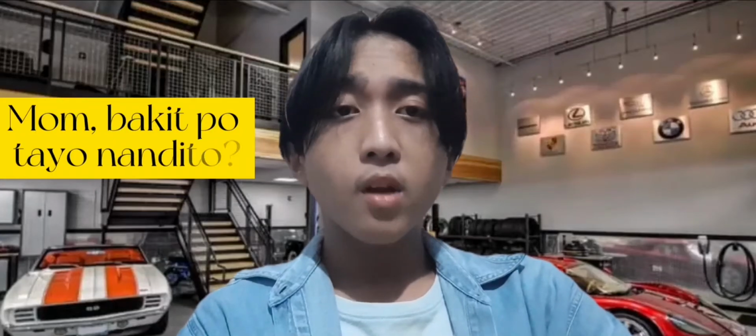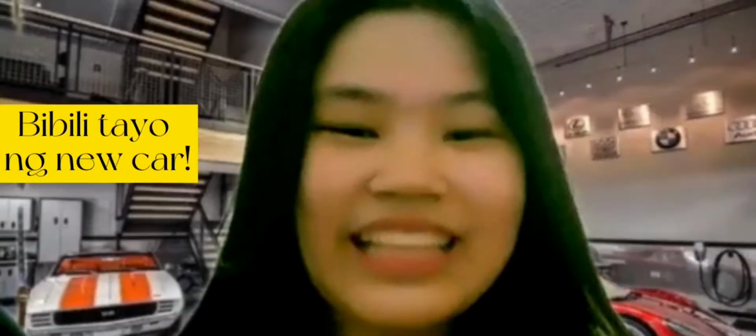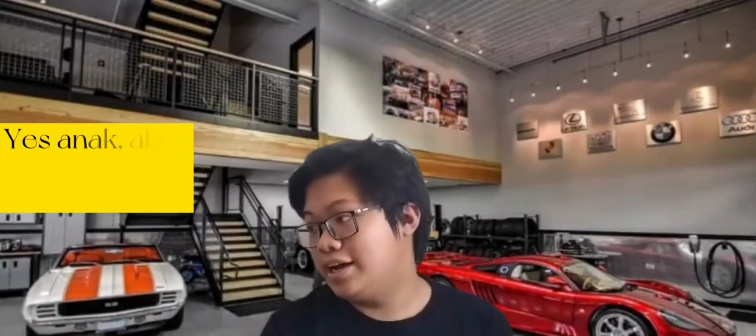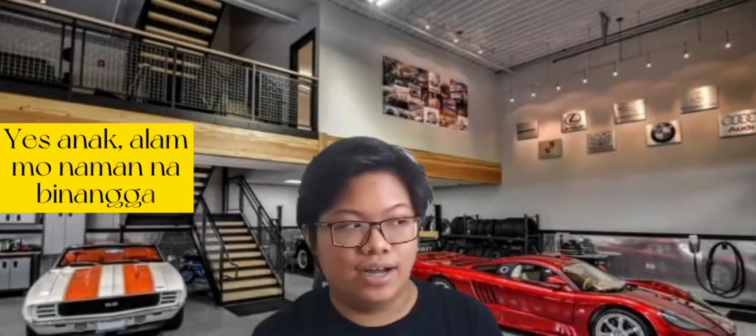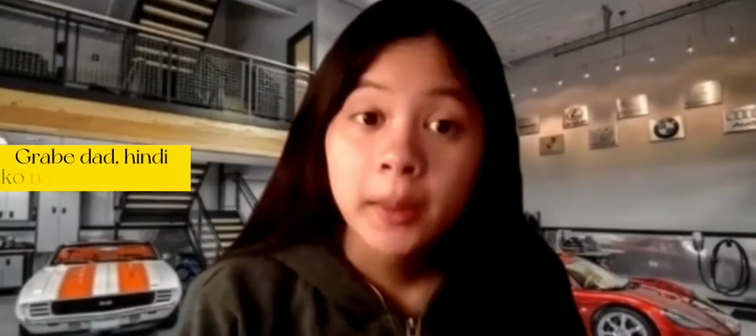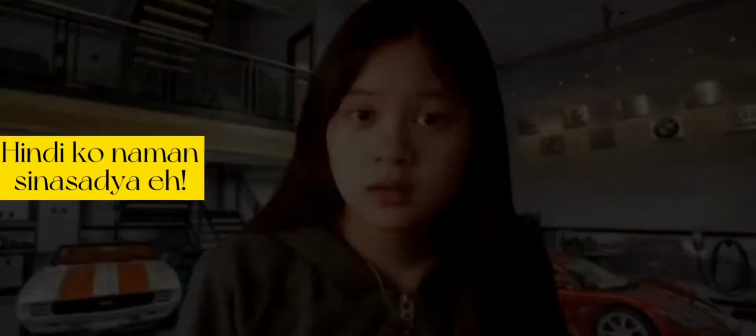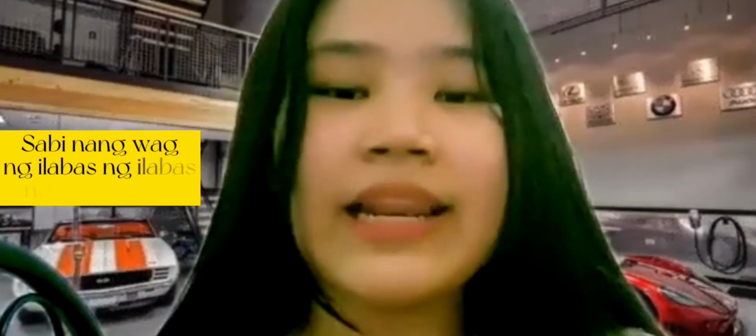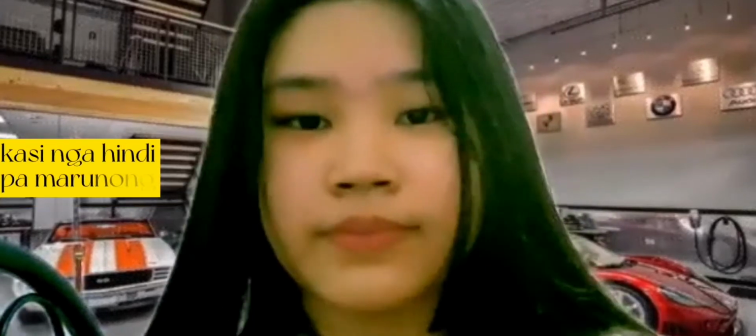Ma'am, bakit po tayo nandito? Bibili tayo ng new car. Yes, anak. Alam mo naman na binangga ng ate mo yung kotse last month. Grabe dad, hindi ko naman binangga. Hindi ko naman sinasadya eh. Ewan ko sa'yo, napakatigas ng ulo. Sabi na, wag nang ilabas na subdivision kasi nga, di pa marunong.